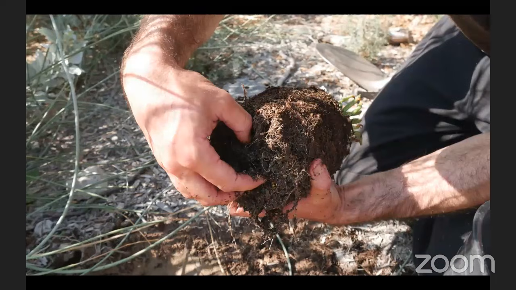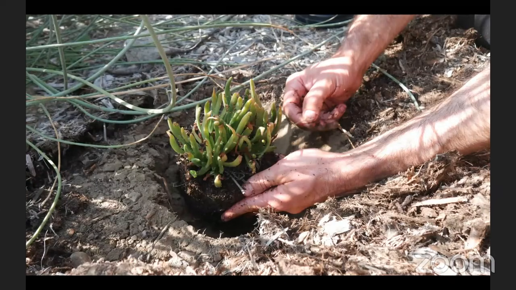And then loosening the base just a little bit. Sometimes when you do that, you'll lose a little bit of that soil off the bottom. So I always first put that plant back into the ground carefully, make sure the level is still right. So it's going to be just a little bit above ground.